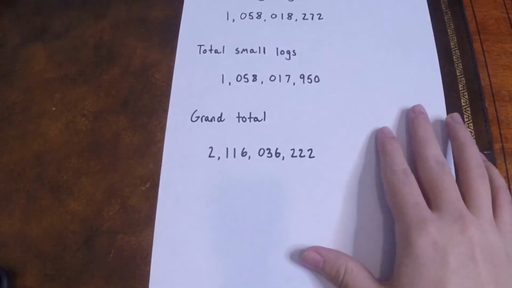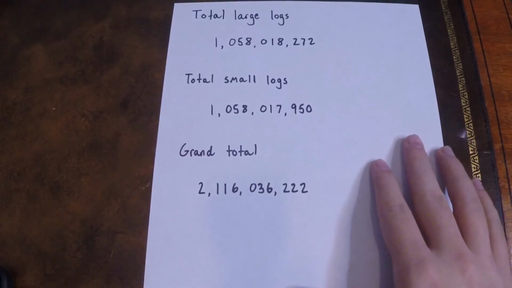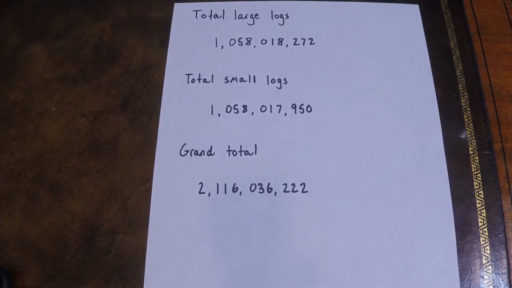Now, if you take the number of logs needed to make the antenna and add that to the number of logs needed to make the building, you'll see that we need a total of 1,058,018,272 large logs and a total of 1,058,017,950 small logs. And that's going to give us a grand total of 2,116,036,222 logs needed to fill the entire volume of the Empire State Building.